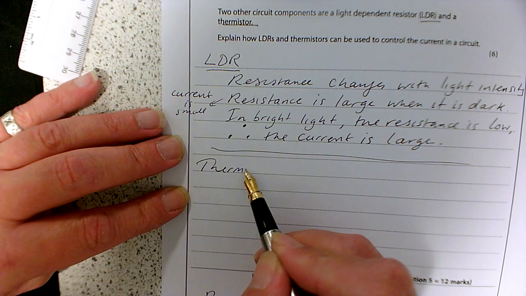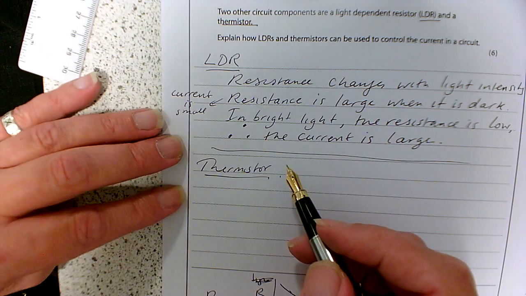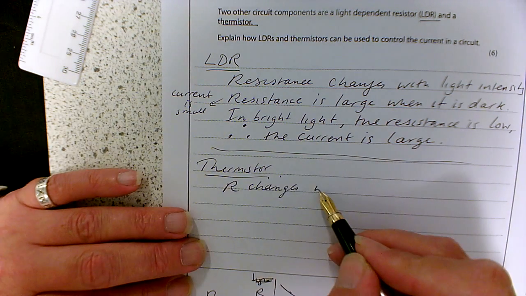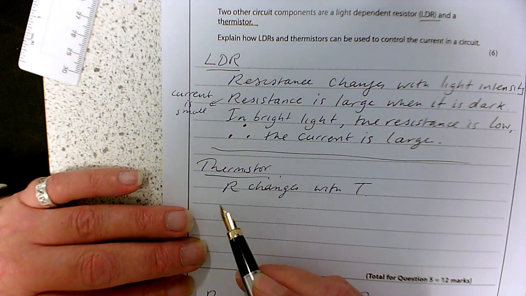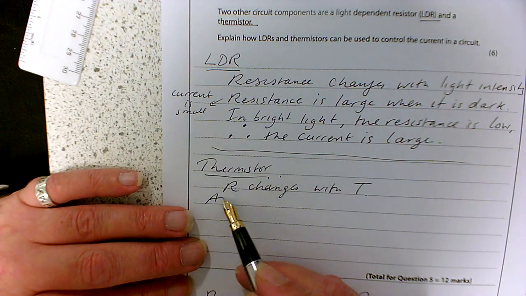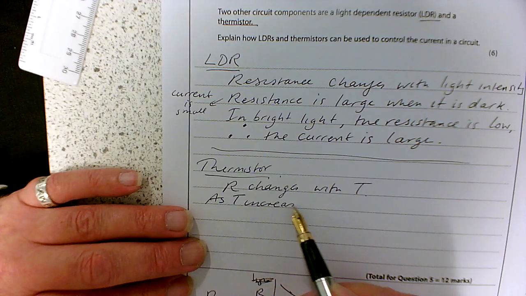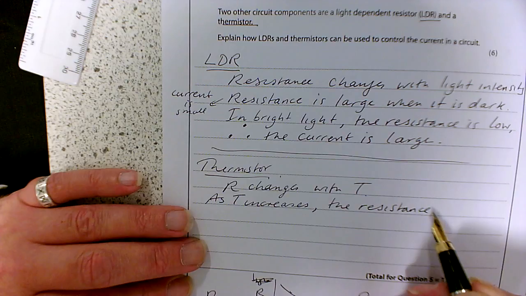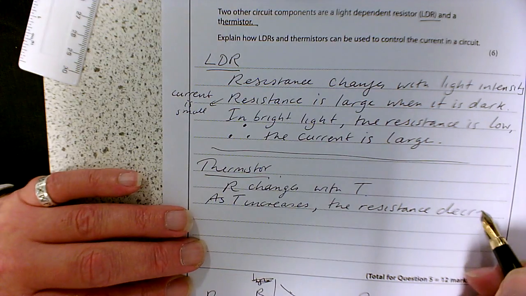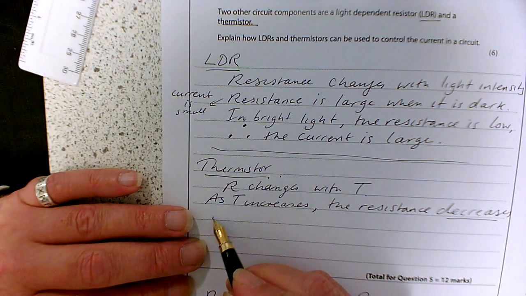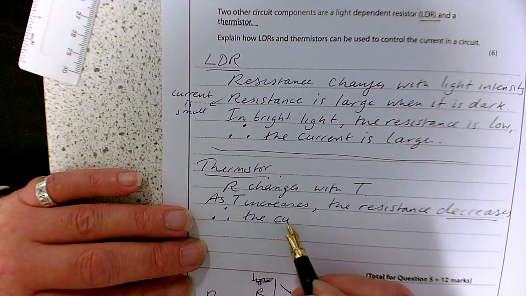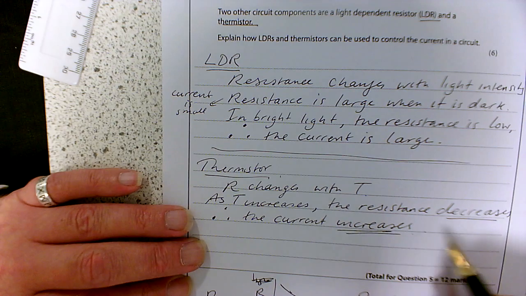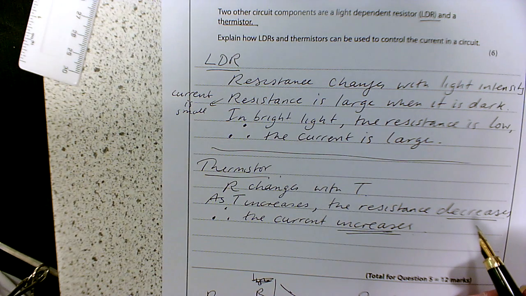Okay, the thermistor. What can we say? Once again, R changes with temperature. And we could say as T increases, the resistance decreases, therefore the current increases. Okay, this is basically what they're trying to get you to say in this question.